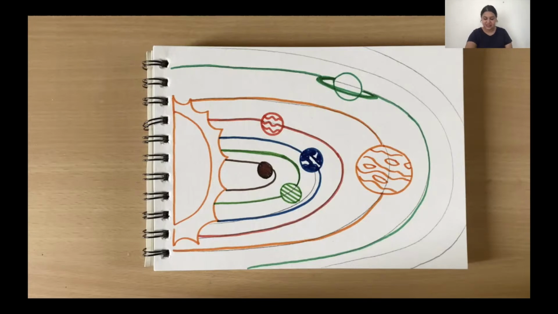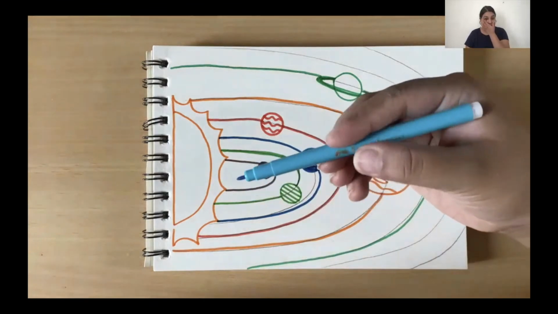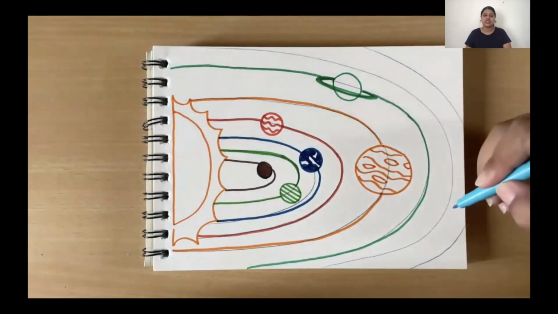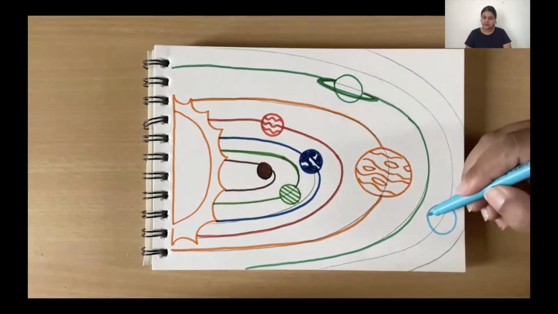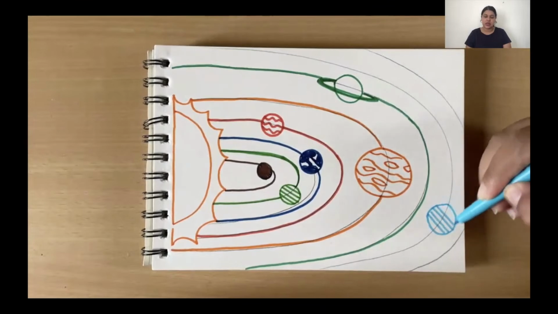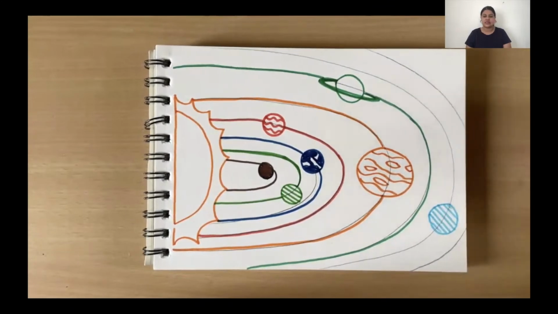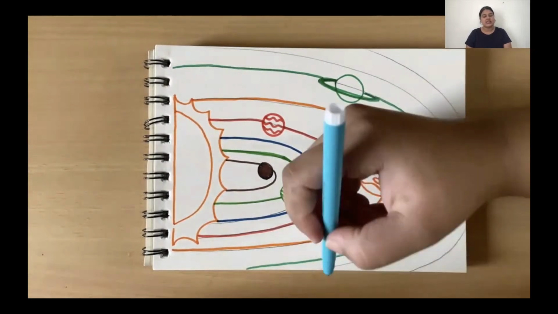Okay, let's move on to the next planet that we have, Uranus. I am going to be using a light blue color sketch pen for drawing Uranus, and I'm going to be drawing it right there. And I'm going to be adding a bunch of designs to this as well. Still sticking to simple lines this time because I just want to do a bunch of simple lines.